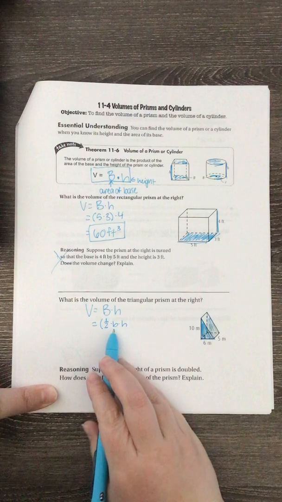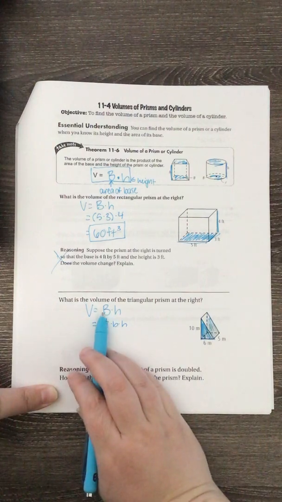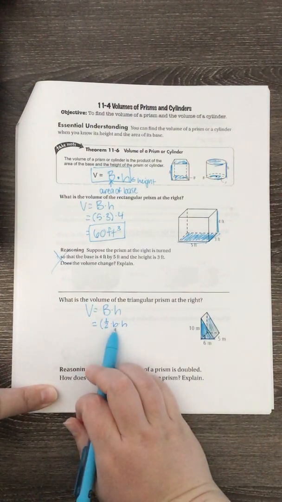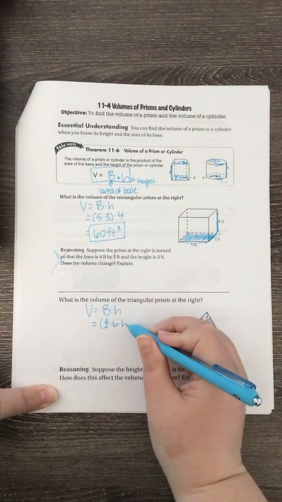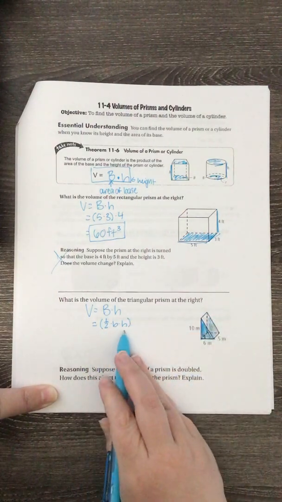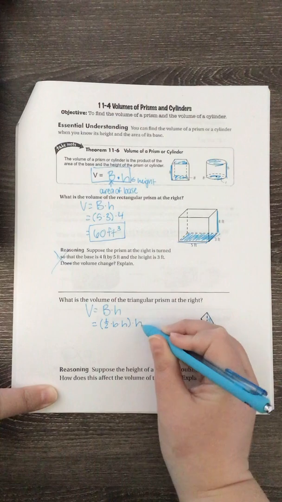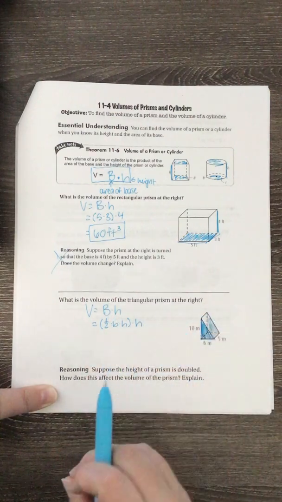Notice I change it to a smaller b. The big B stands for area of the base. This little b stands for the base of my triangle. And this height is just of the triangle, whereas the other h outside is the height of your shape for the volume.